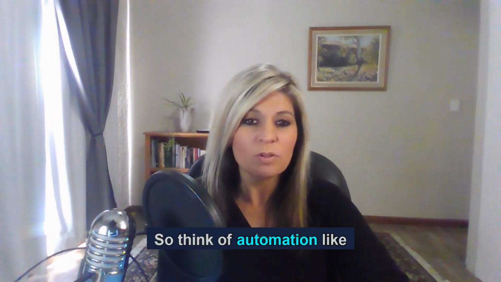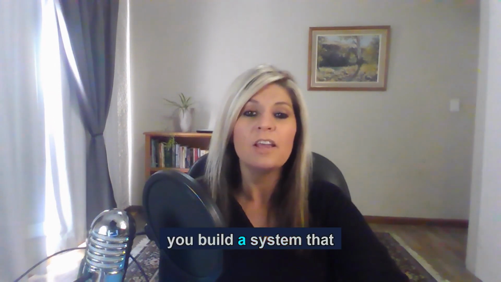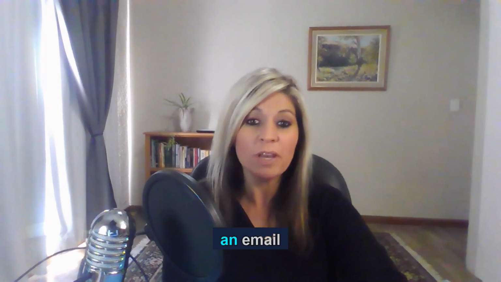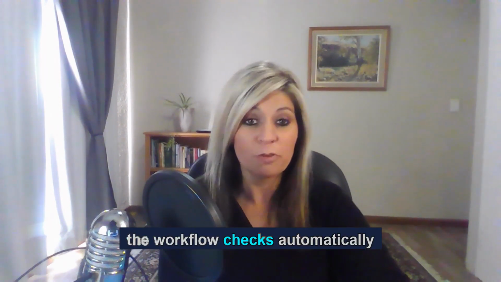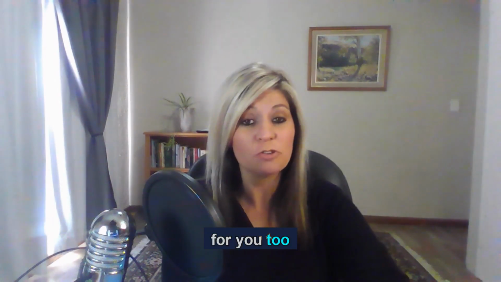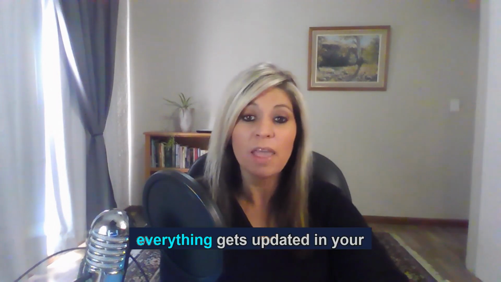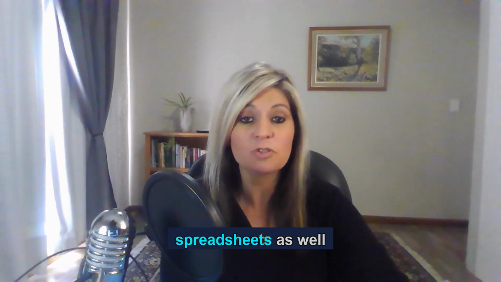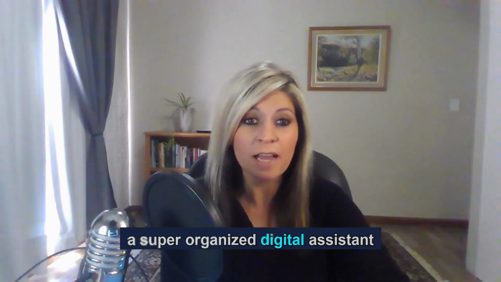So think of automation like this. Instead of you manually checking everything, you build a system that checks it for you. Instead of remembering who needs an email, the workflow checks automatically. And instead of manually sending follow-ups, the system handles that for you too. And once it's done, everything gets updated in your spreadsheets as well. Think of it like hiring a super organized digital assistant that never forgets to follow up.